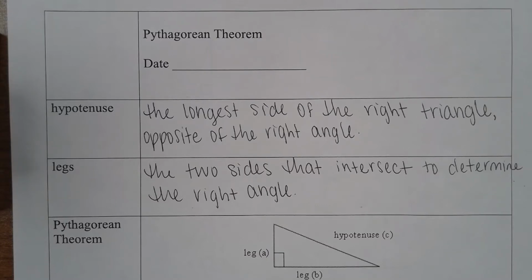This is Mrs. Reed. Today we are starting a new unit and we are going to be talking about the Pythagorean Theorem. The Pythagorean Theorem came from the mathematician Pythagoras, and he is the one who came up with this theorem.